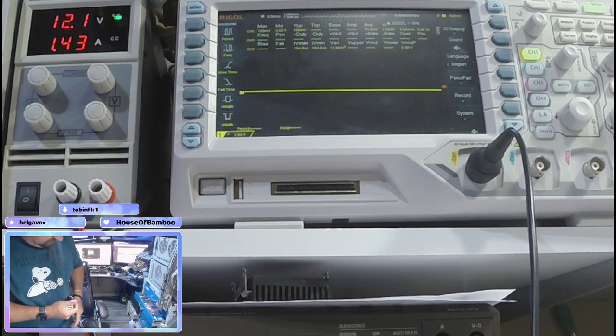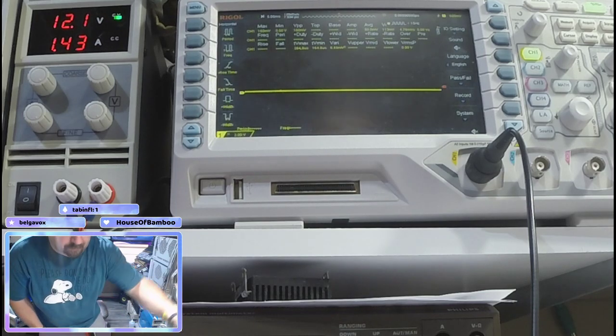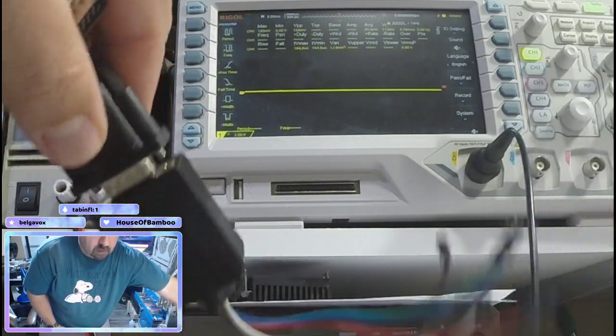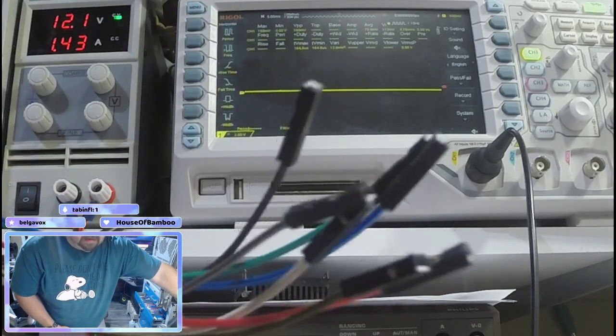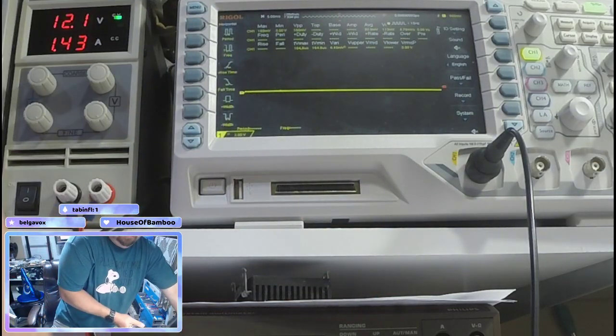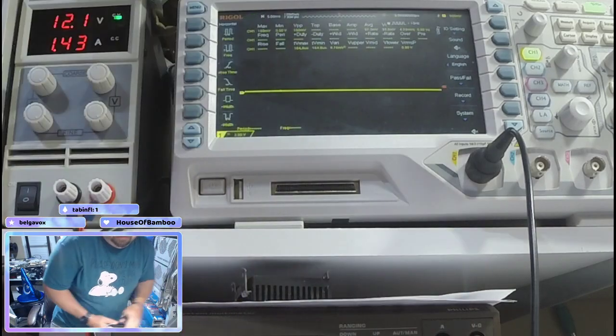So we will take this adapter cable I got, which basically adapts these little pins to that.